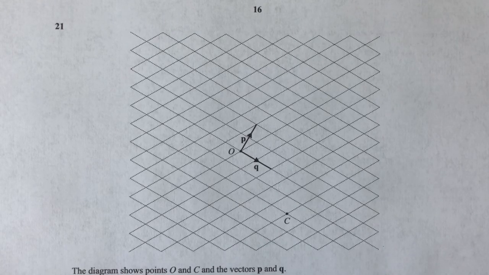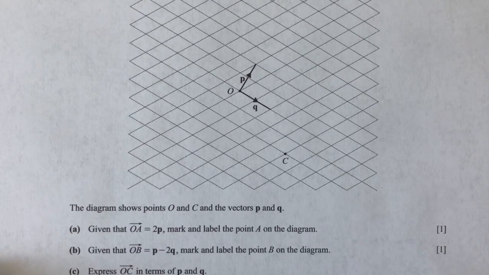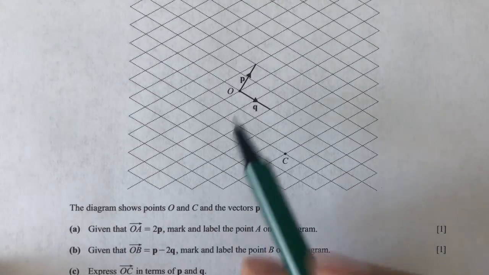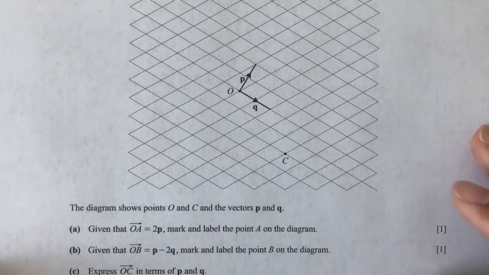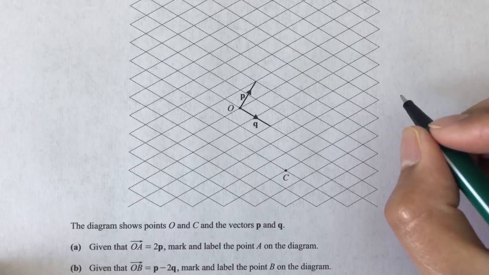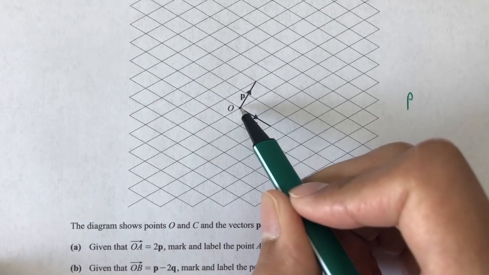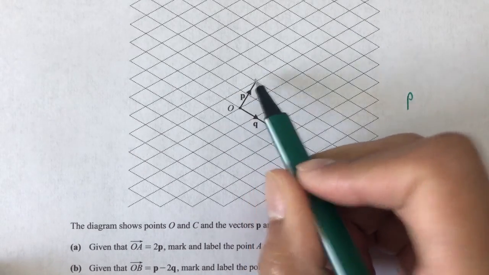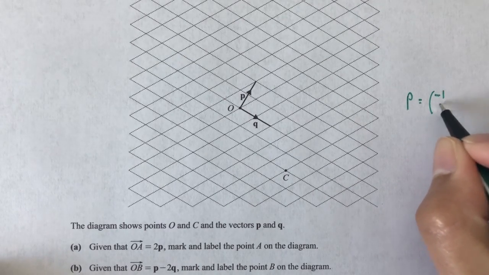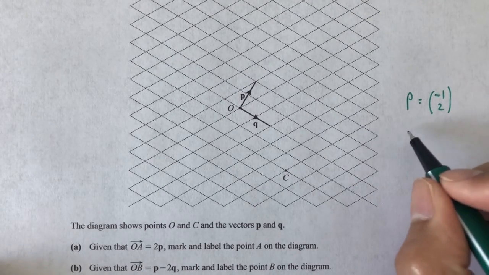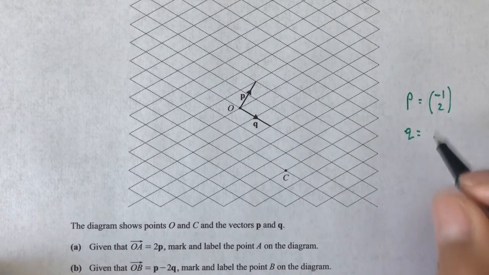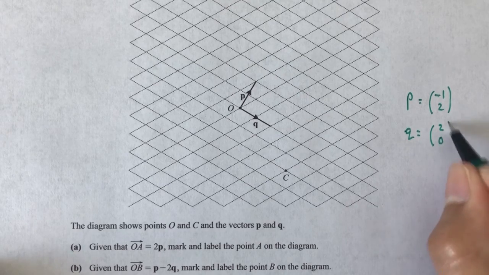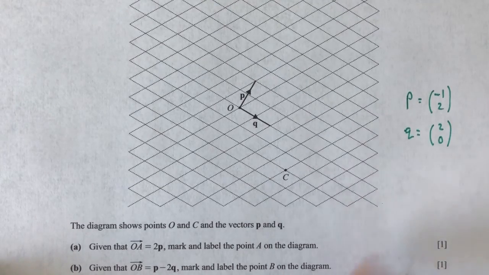Question number 21. The diagram shows the points O and C, and the vectors P and Q. So define P as a column vector. So P will be 1 square to the left and 2 to the top, which becomes (-1, 2). And define Q as a column vector. It will be 2 to the right and 0 up or down. So that will be the definition of the vectors P and Q as column vectors.